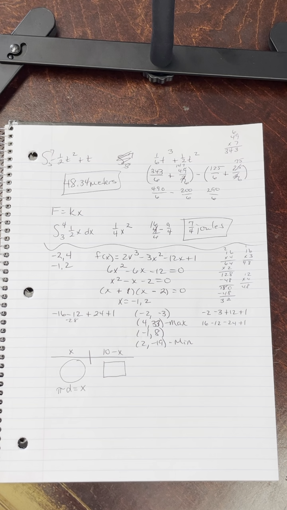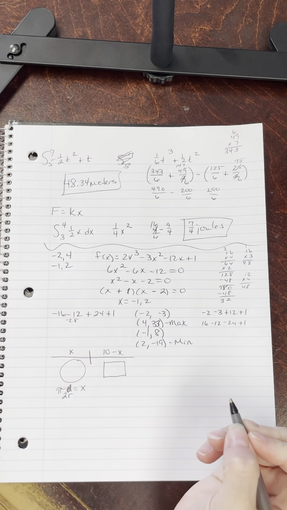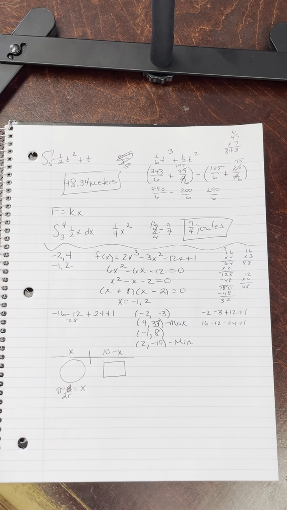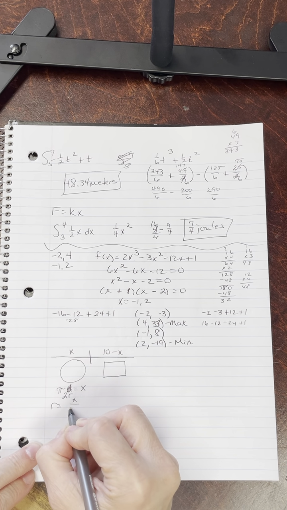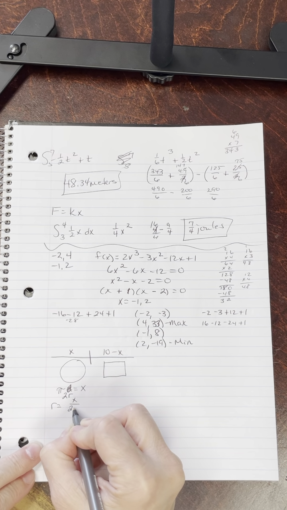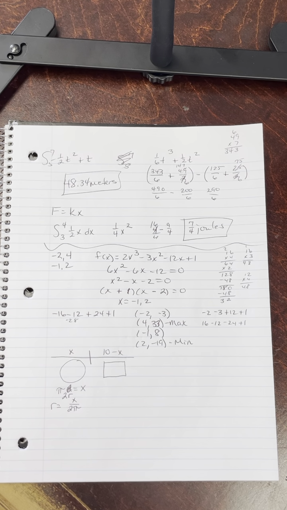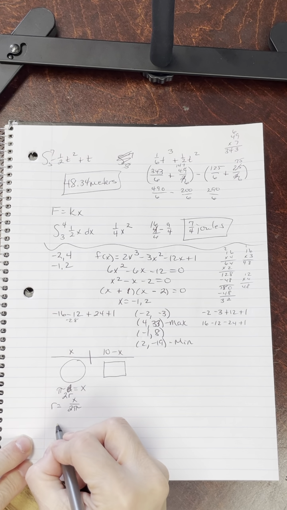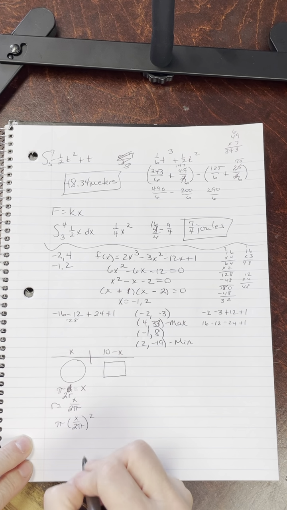Debating if I want to put that in its radius format. Yes, because ultimately we're heading to the maximum area. So instead of writing this one as diameter, I want to write it as 2r. To solve for the radius then, the radius is x divided by 2 pi. With that lower, that was messing with my head a little bit. So now the area would be pi times this radius squared.